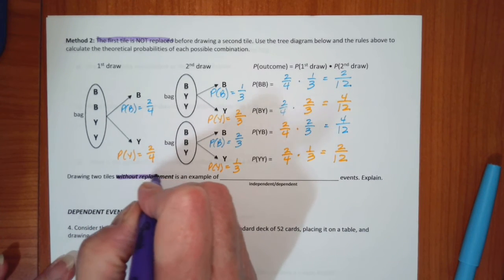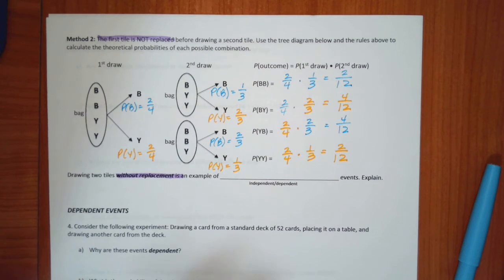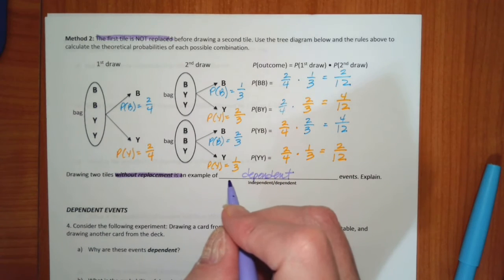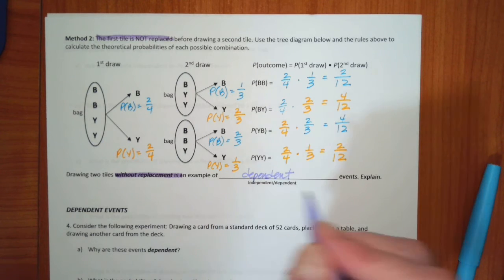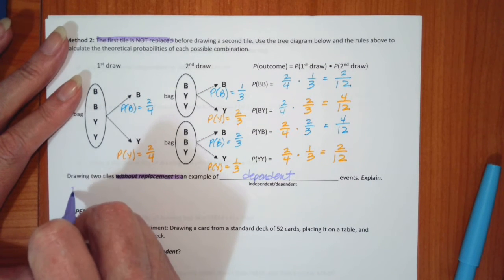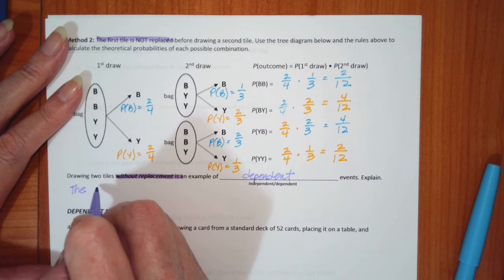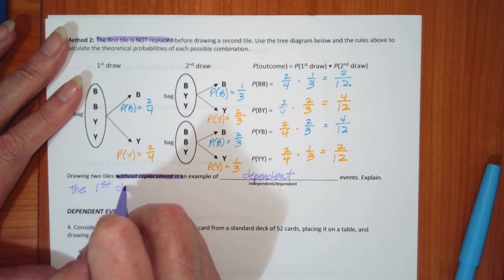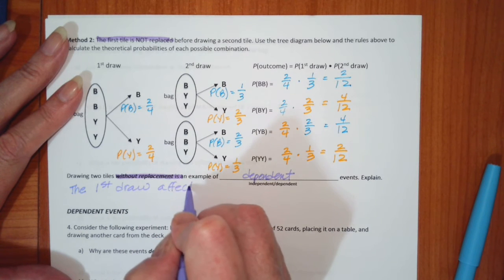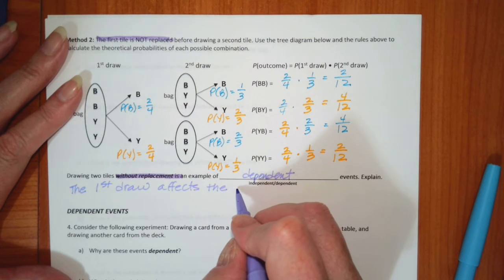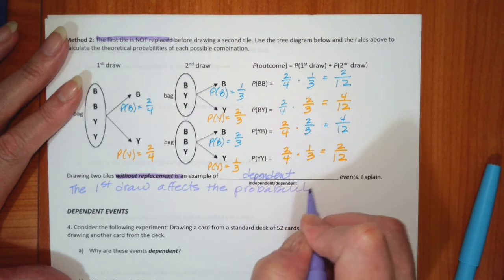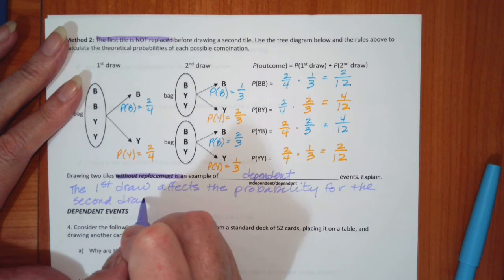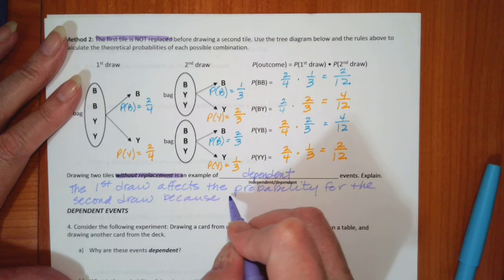So drawing 2 tiles without replacement is an example of dependent events. And so what does that mean? That means that the first draw does affect the second draw. The probability for the second draw changes, because the bag changed.